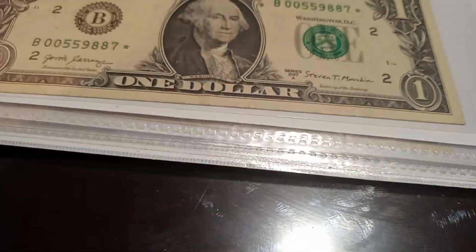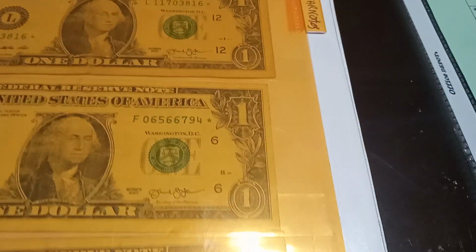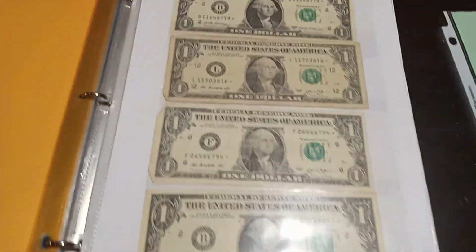30980. Now, what would somebody pay for this? To be honest, not much. It's very different. Now here I have my star notes. Now I know Kingdom Currencies don't go over star notes with fancy serial. I know, okay, but this is just my collection of star notes.